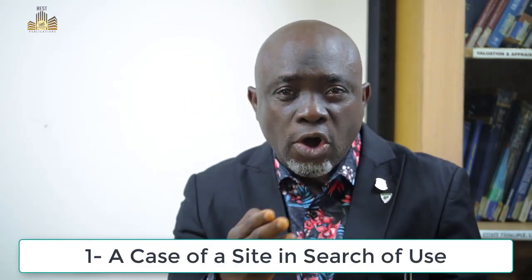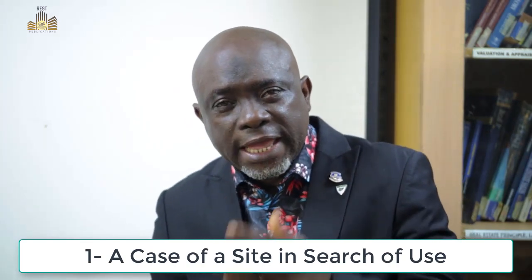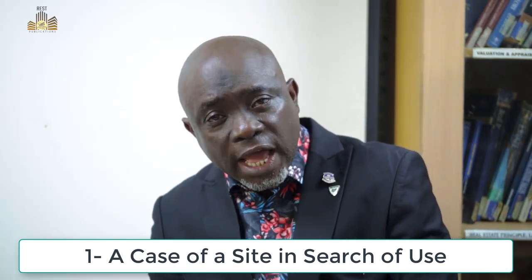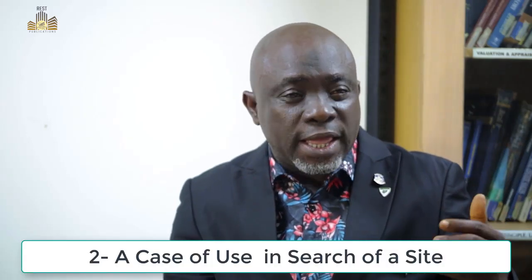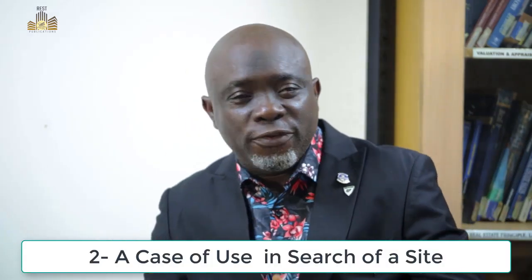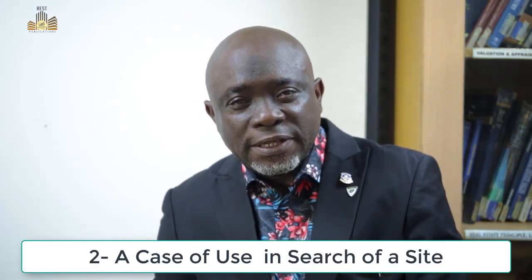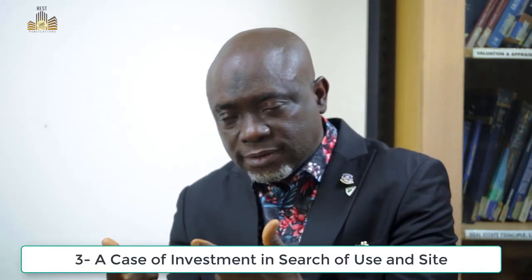The first scenario is a case of a site in search of a use. I will explain. The second scenario is a case where you have a use, a case of a use in search of a site. I repeat, a case of a use in search of a site. And the third scenario is a situation where you have a case of investments in search of use and site.